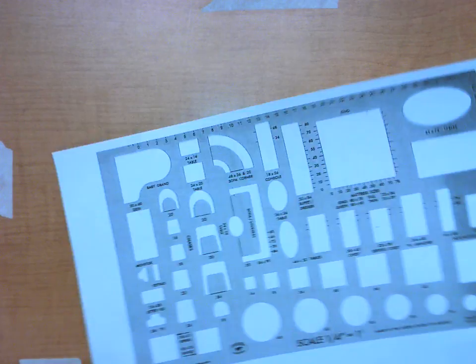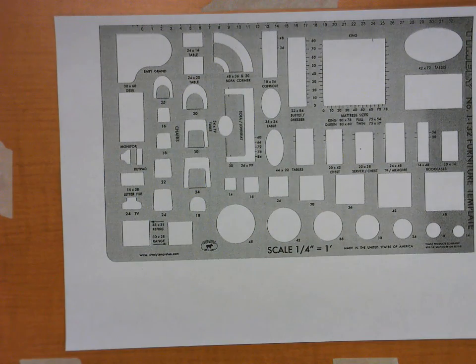But first, I want to just briefly talk about some tools that I had given you on day one, and those are our templates for the things we're going to add to it. So you've got 3 of them. One of them is called the furniture template. And what this does is it gives you ideas of how big things are.